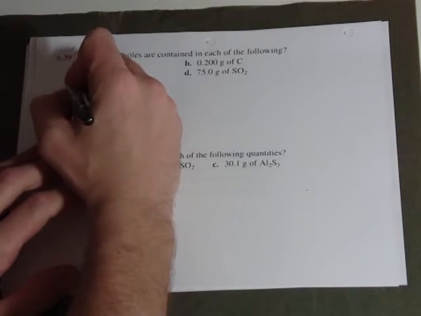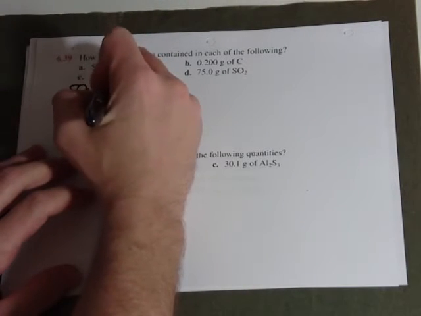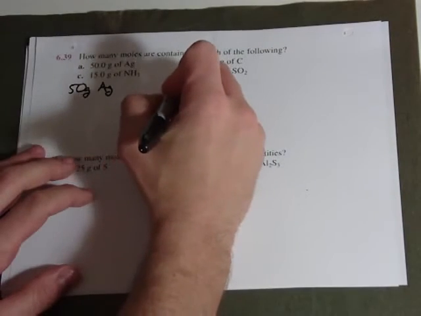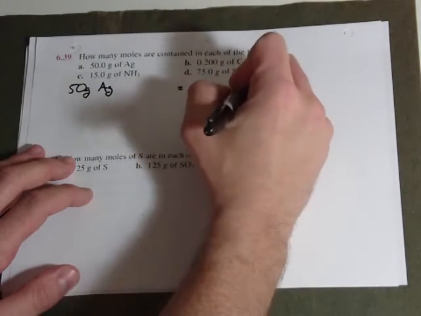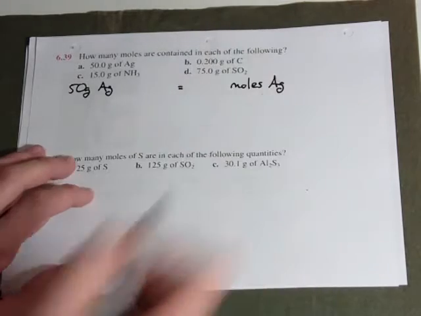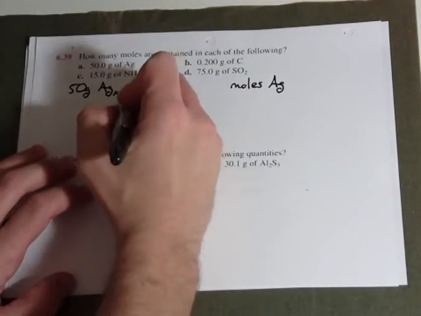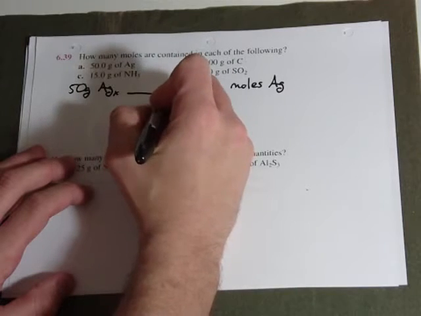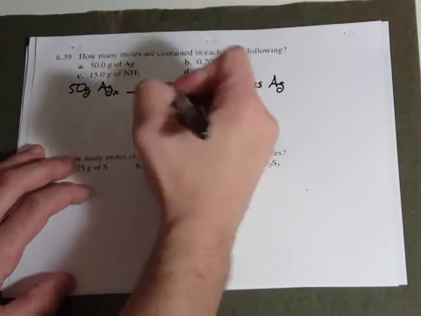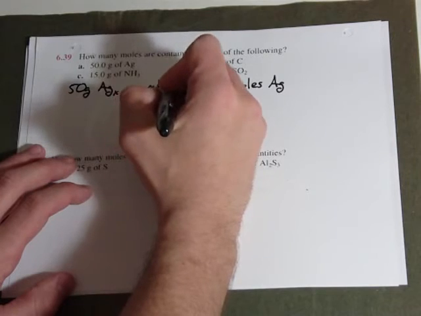And so here in 6.39, we'll look at letter A first. It asks us how many moles are present in 50 grams of silver. And so we have 50 grams of silver, and we want to figure out how many moles of silver we have. In order to do this, we need to have our grams of silver cancel out, and we want moles of silver.